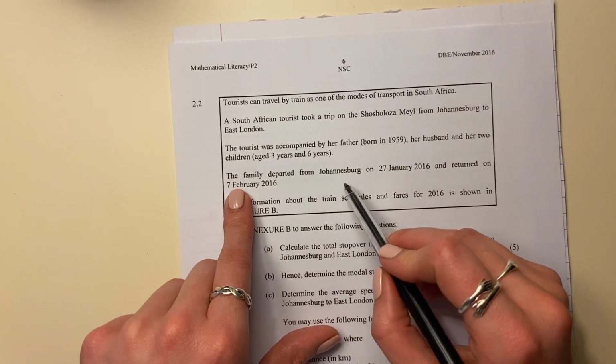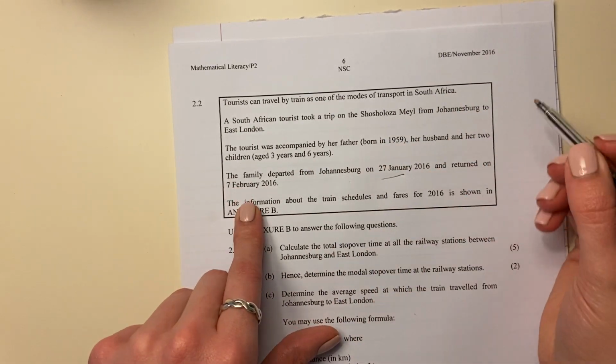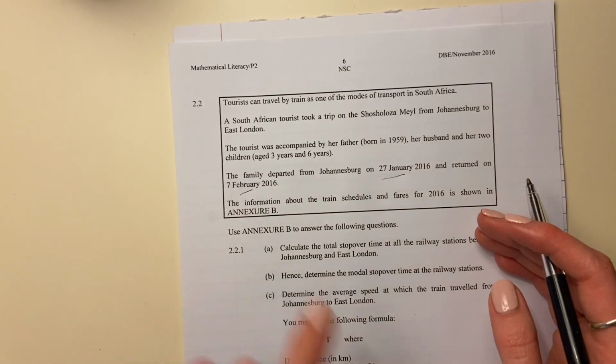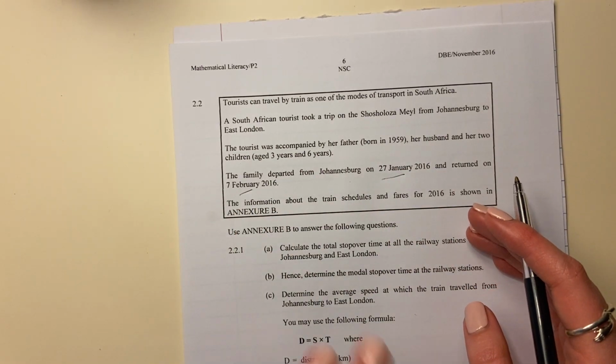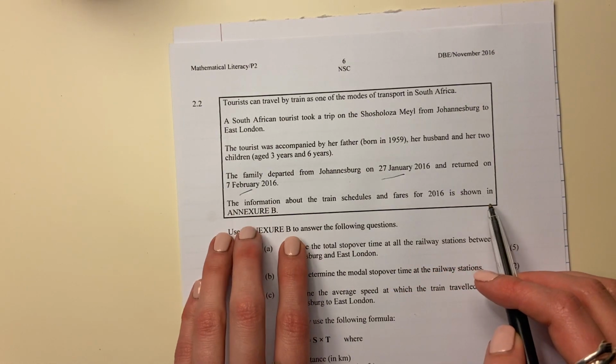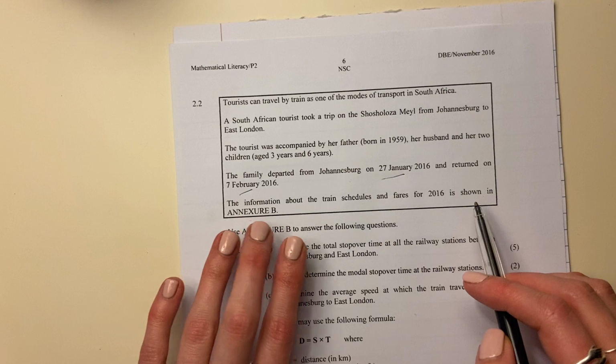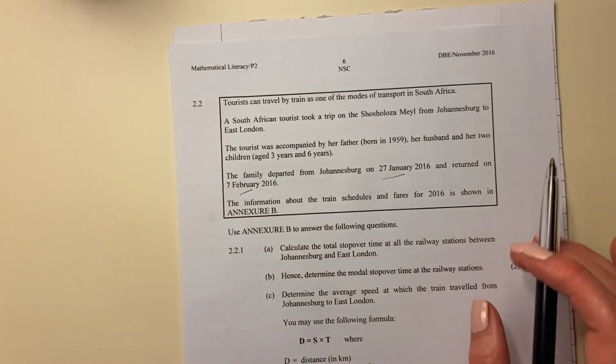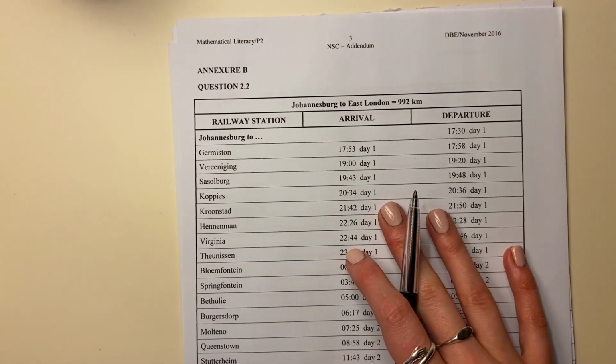The family departed from Johannesburg on 27 January and returned on 7 February. Okay, so that's a little 10-day holiday. The information about the train schedules and fares for 2016 is shown in Annexure B. Now remember, whenever we see Annexure, we say, okay, let's go find our Annexure. Here's my Annexure, always have that on hand, right?